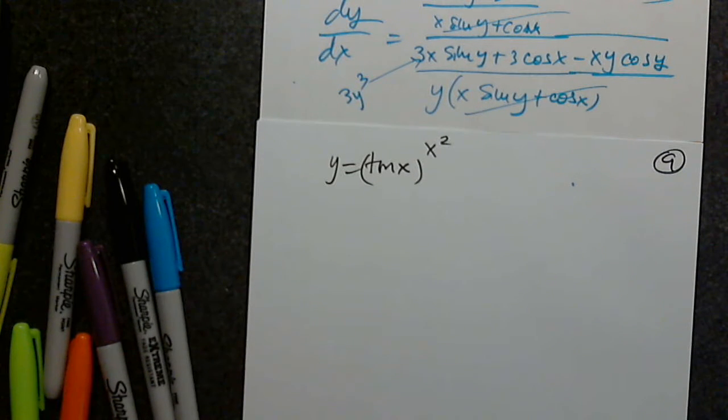Yes, correct. Now you apply implicit differentiation. Correct. The dy over dx. Exactly. Now we want to find the dy over dx. Perfect.